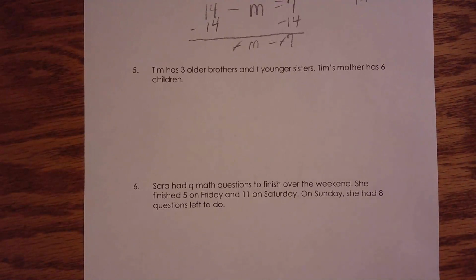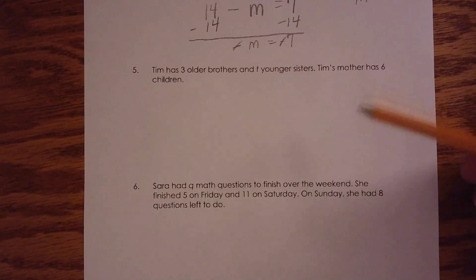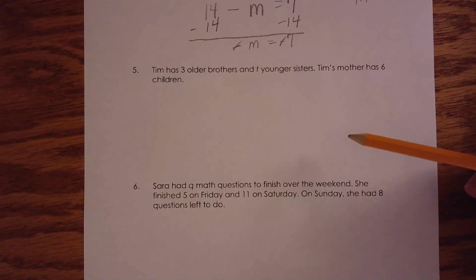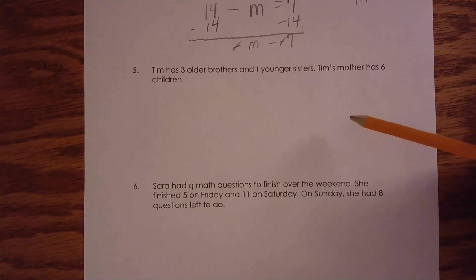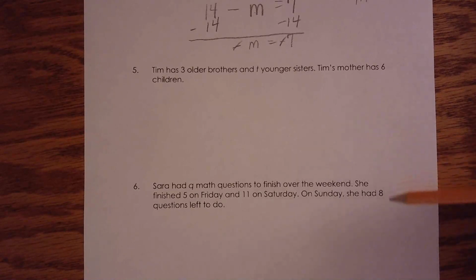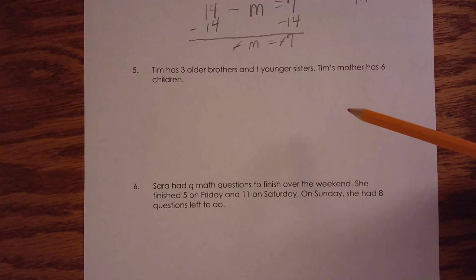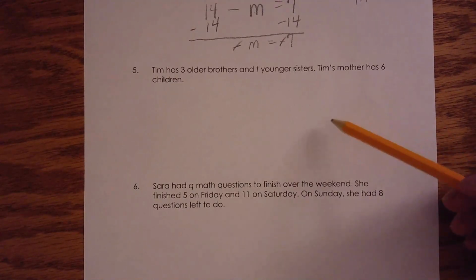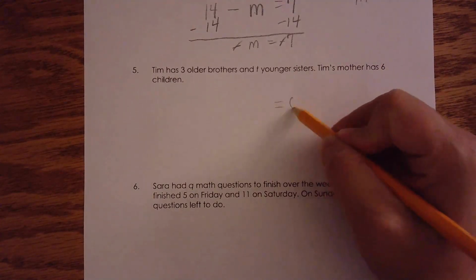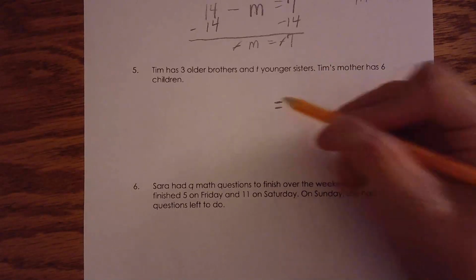Tim has 3 older brothers and T younger sisters. Tim's mother has 6 children. This one might be a little bit more difficult because we have a couple of extra things we're going to be adding in there. Now, we know that Tim's mother has a total of 6 children. So we know that on this side of the equal sign, it's going to be equal to 6.